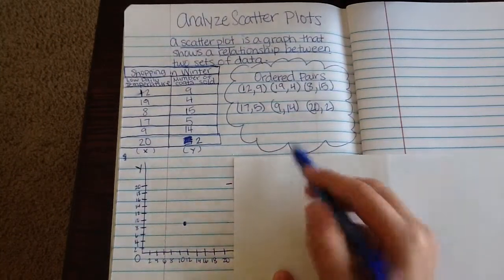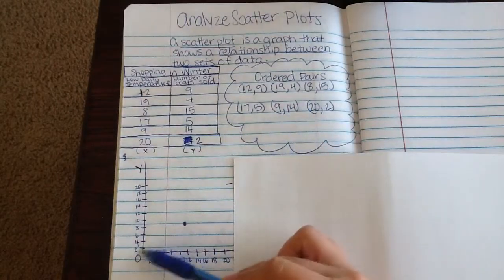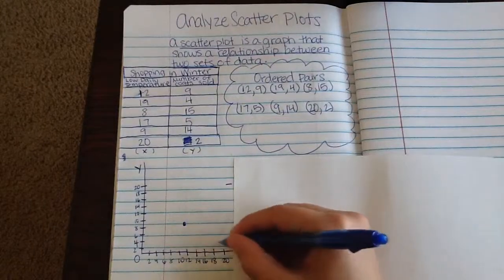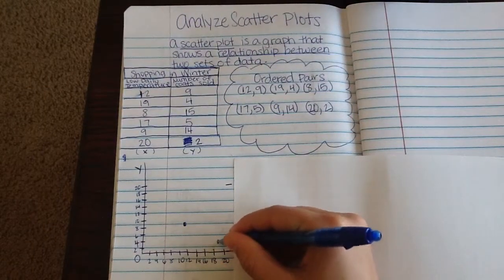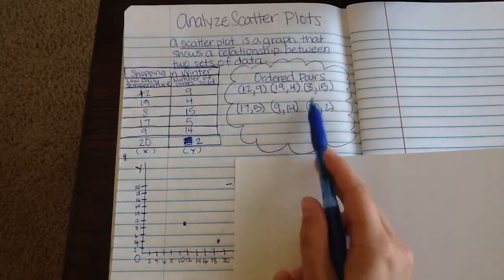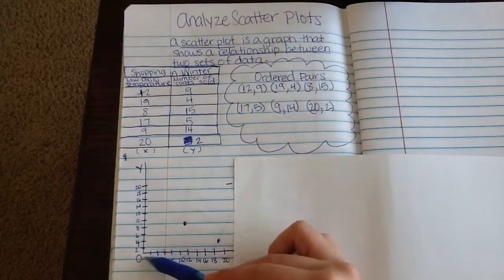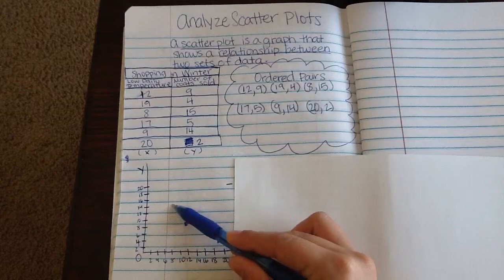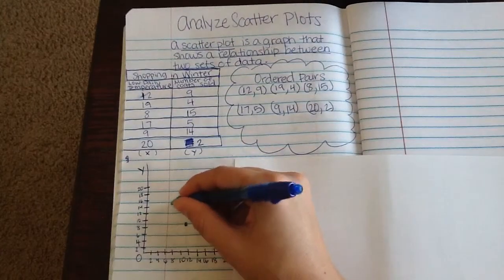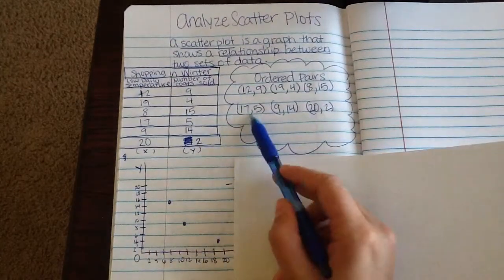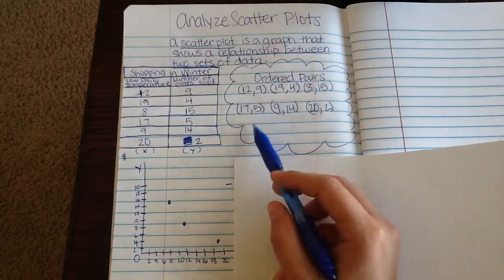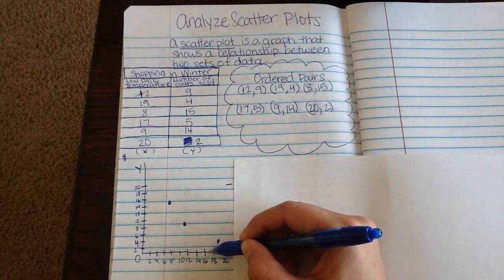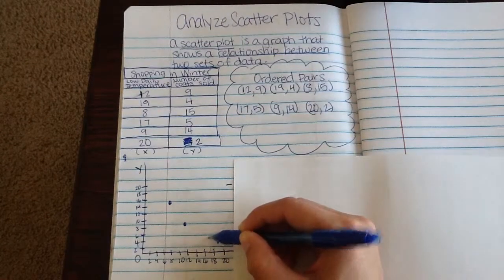The next one was 19, 4. So I'm going to go all the way down to 19 and go up to 4. Okay. The next one's 8, 15. So I'm going to go down to 8 and up to the 15. Then we have 17, 5. So I go to 17, go up to about 5.